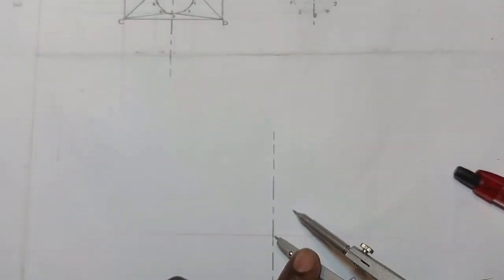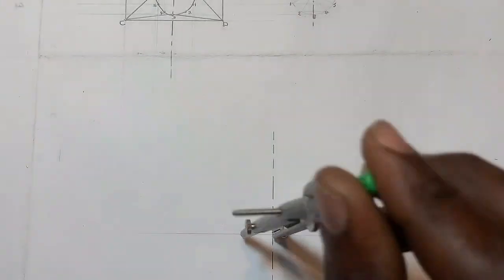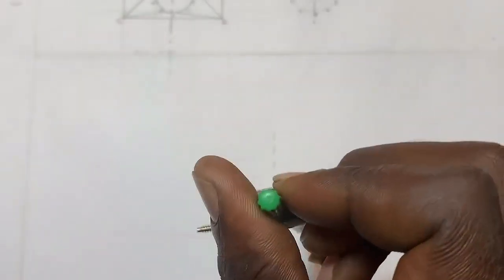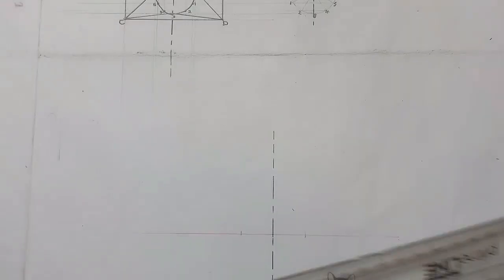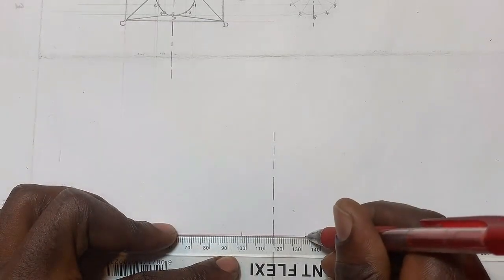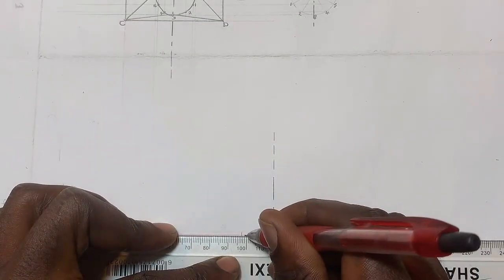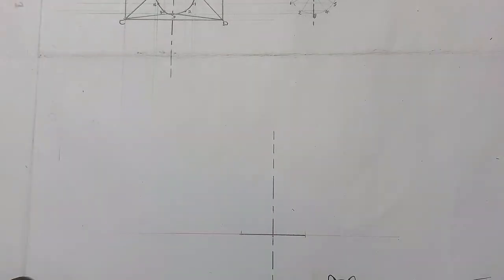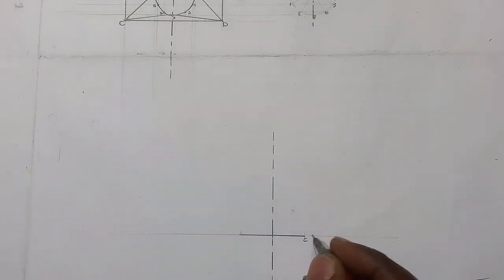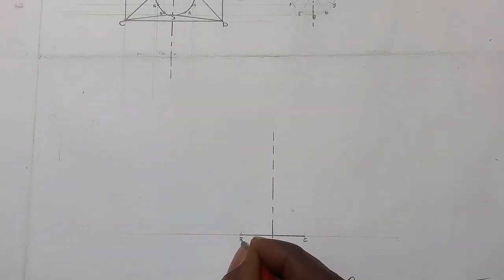I place it here. Then I just mark and mark. You understand? So I can now draw it solid, from here till right here. You understand? So I'm going to say this is my point C. This is going to be my point B.